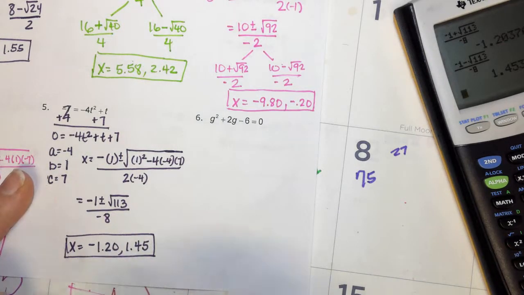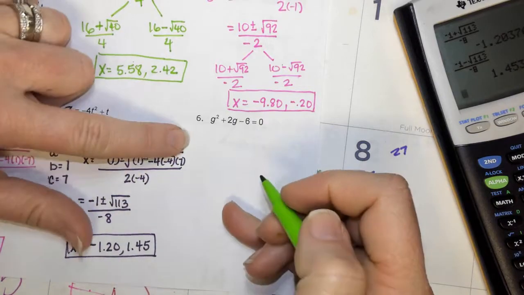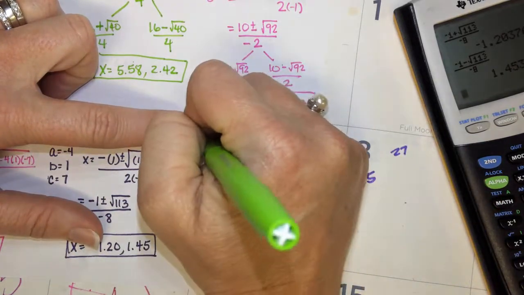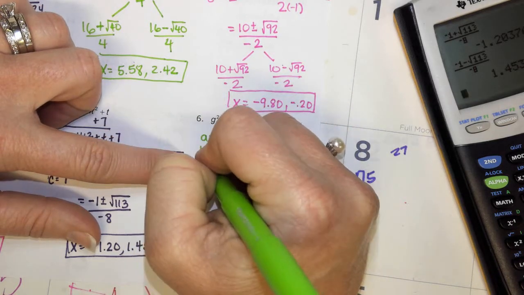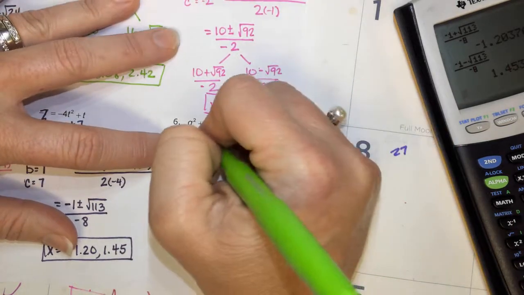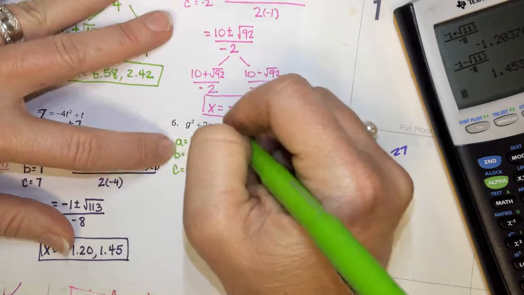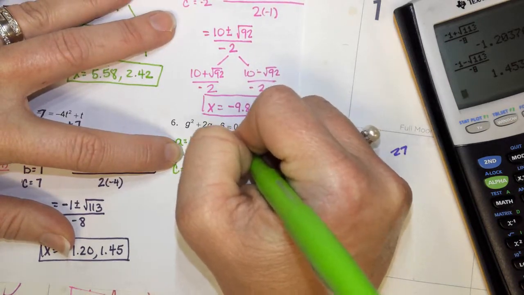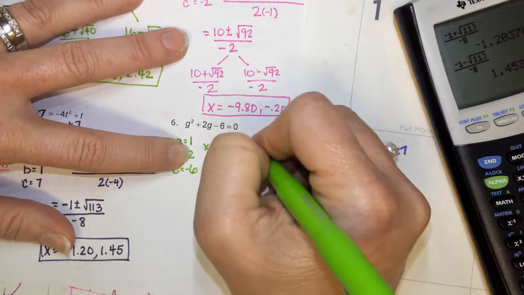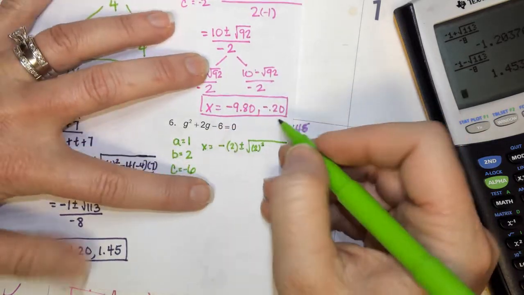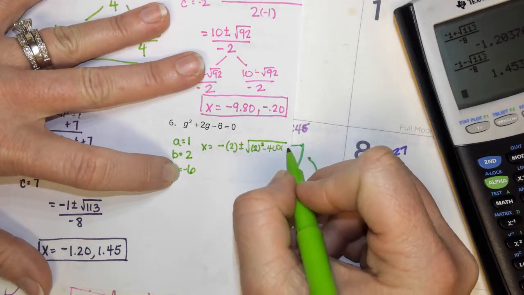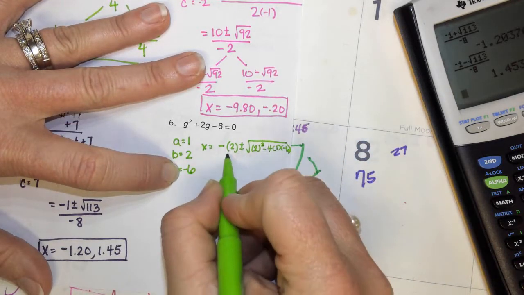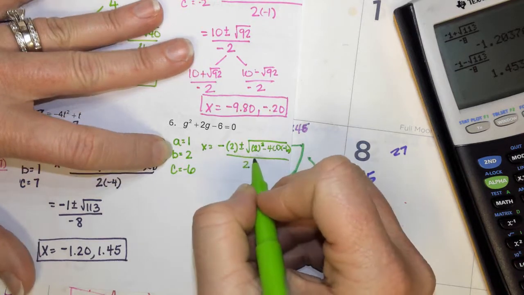So now my equation is already set up in the form that it needs to be because it's set equal to 0. So now I can just go ahead and list out my a, b, and c. So a is going to be 1, b is going to be 2, c is going to be negative 6. So then I would have x equals negative b plus or minus the square root of b squared minus 4 times a times c, all divided by 2 times a.